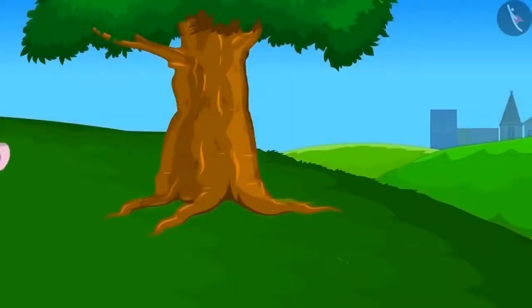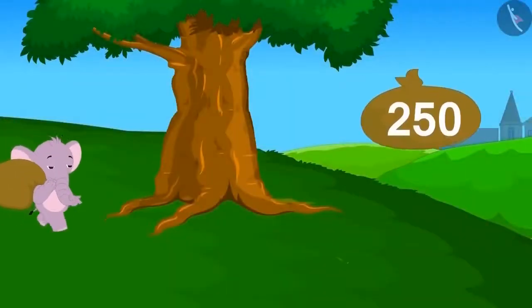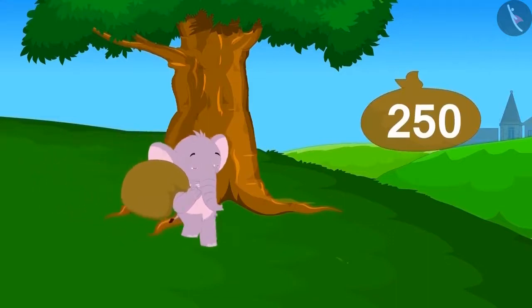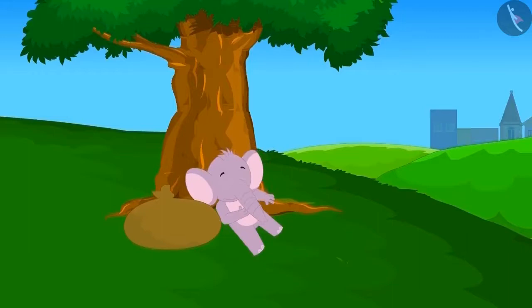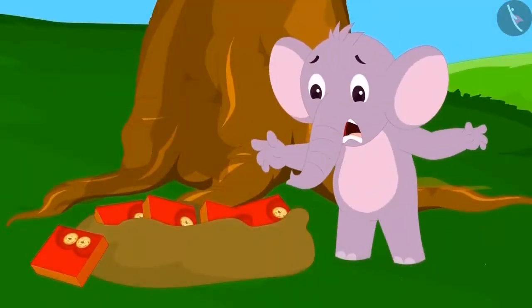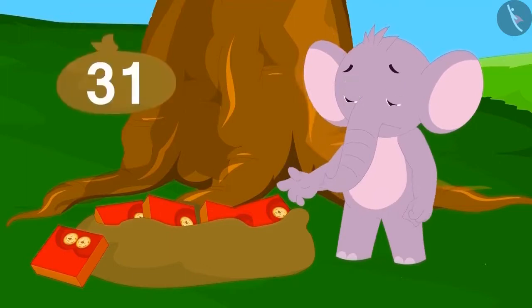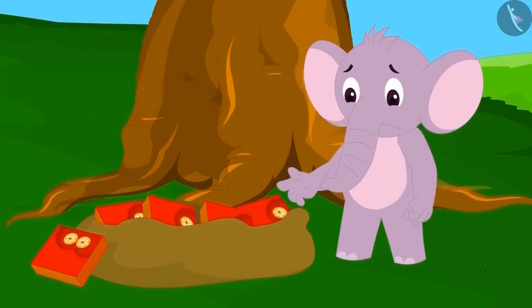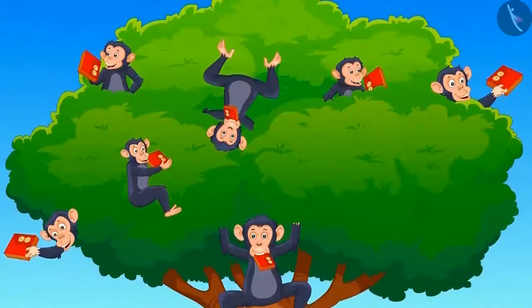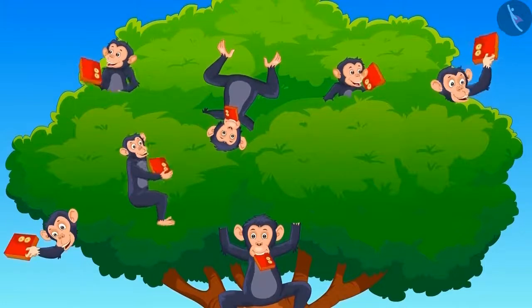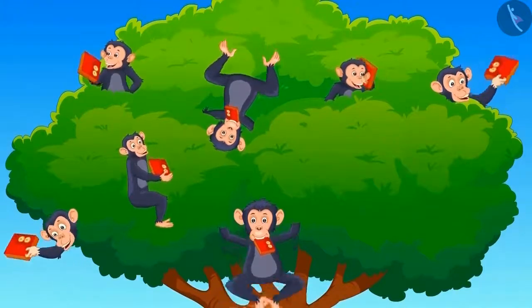One day, Appu was going to the city with 250 boxes of sweets from his shop. Like all the traders, he slept in the shade of the tree to take some rest. When Appu woke up, he saw that he now had only 31 boxes of sweets. When he looked up, he saw that there were lots of monkeys on the tree eating sweets from his boxes.